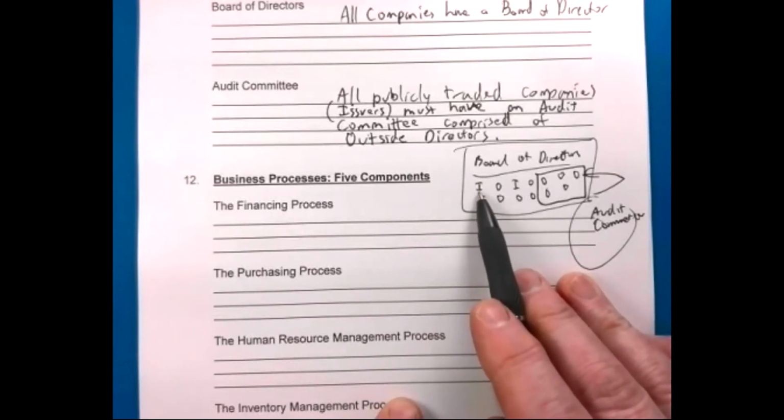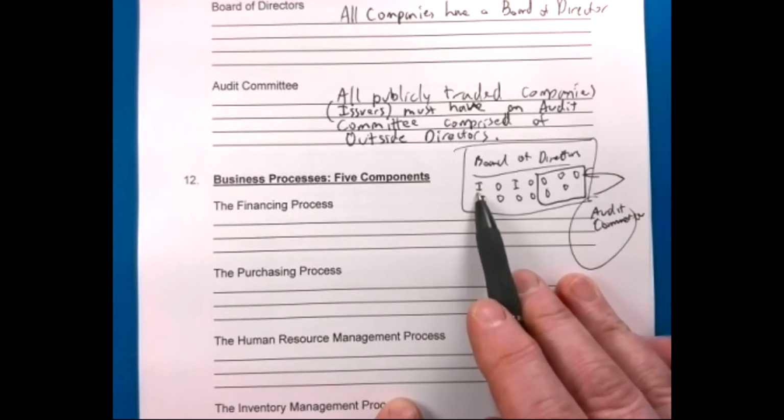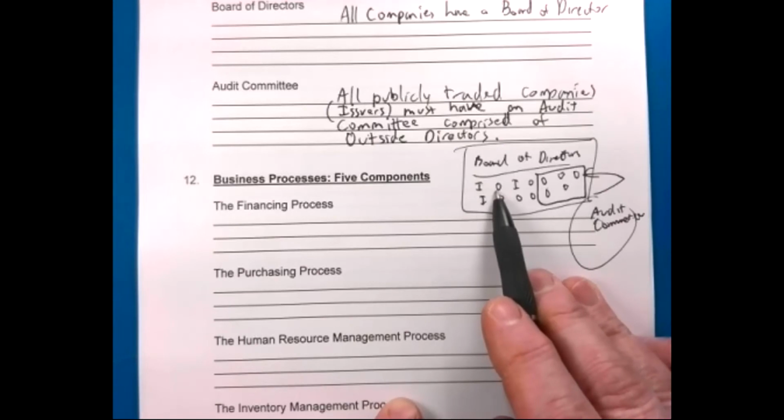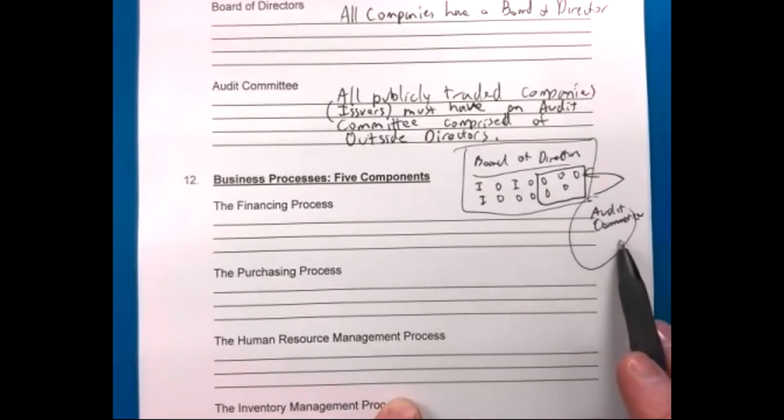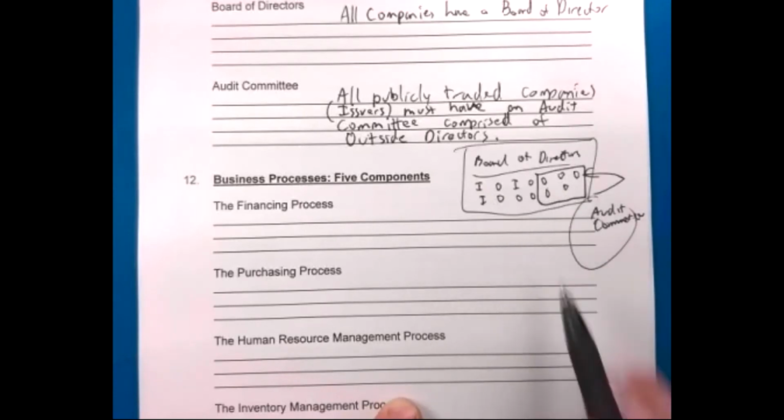That's an inside person. He's on the board of directors, or she's on the board of directors. I think it's she now, actually. She's on the board of directors, but she also works for the company. So that's what they call an inside director. Outside directors are people that are not working for the company. They don't have a job at IBM. The audit committee has to be only outside directors. It cannot have an inside director.